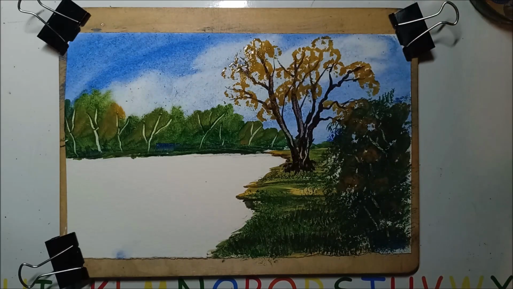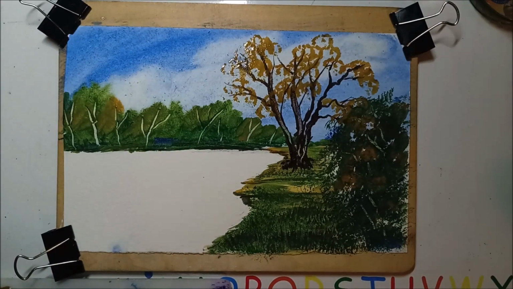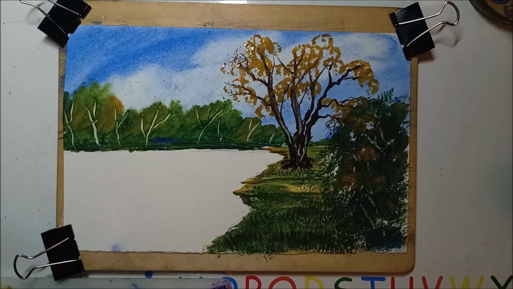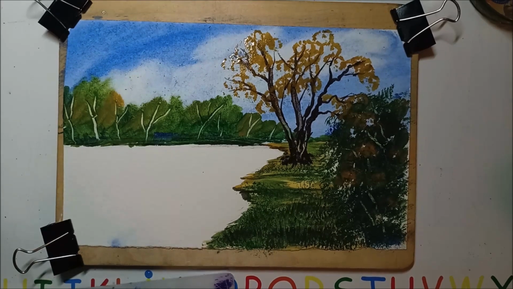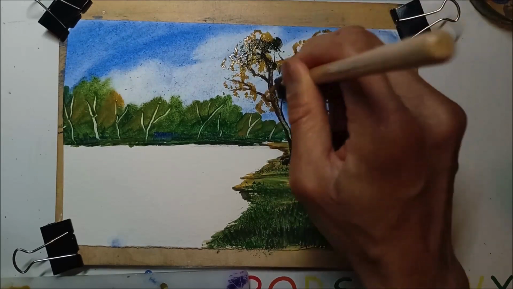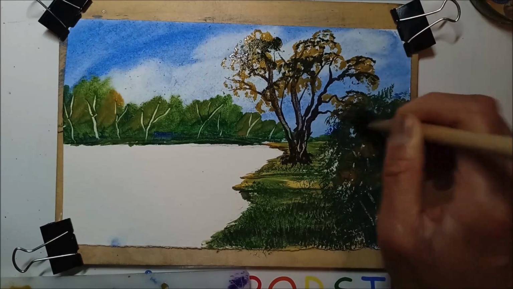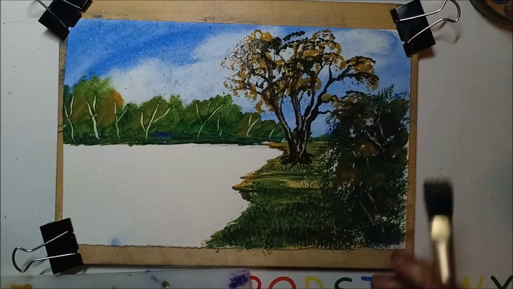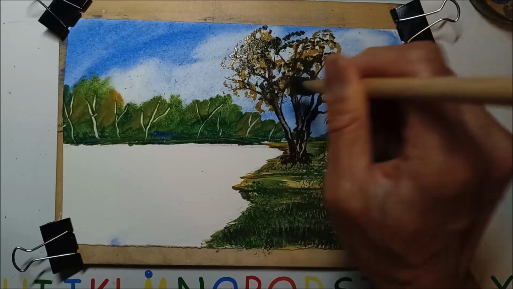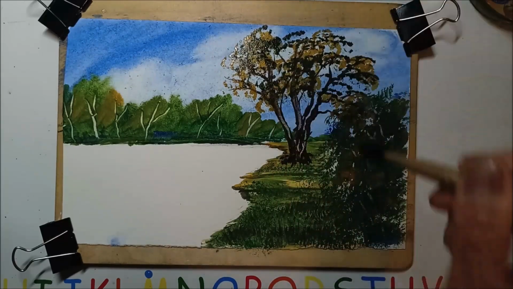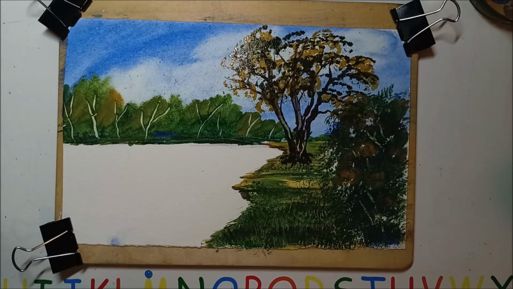Right, now I've done that. That's yellow ochre. On top of that, what I want to do is add deep green and burnt sienna on top of it while it's still damp. And while that's still wet, I want to take just some pure ultramarine blue.